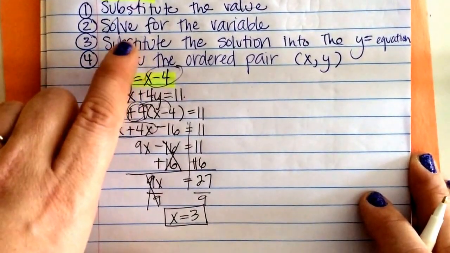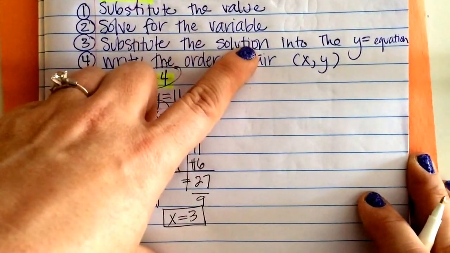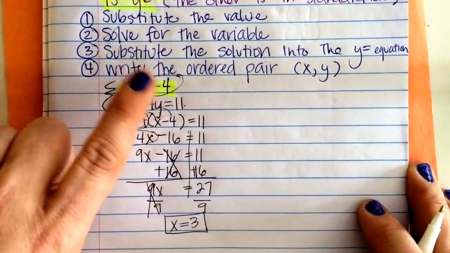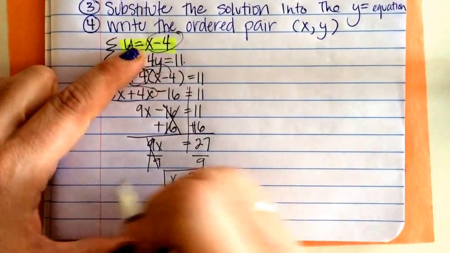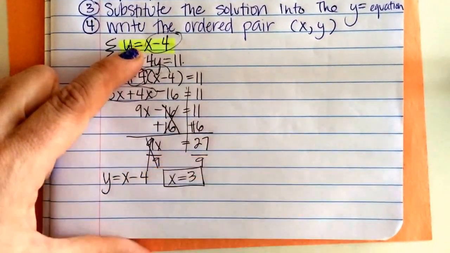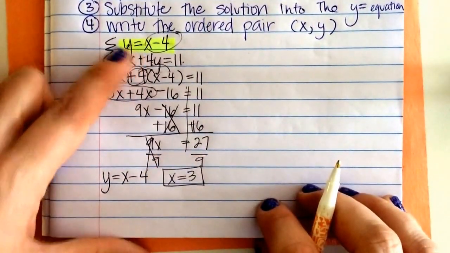Step 3, substitute the solution into the y equals equation. So I go back up here. Instead of y equals x minus 4, what am I going to put?